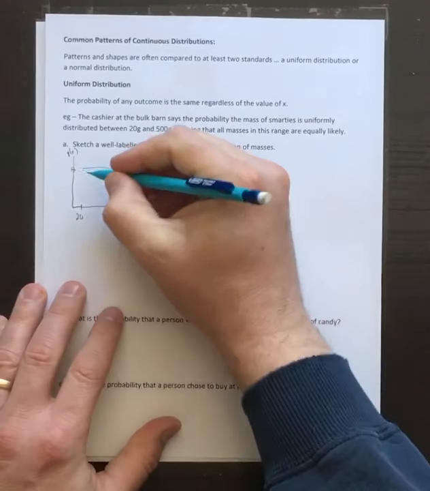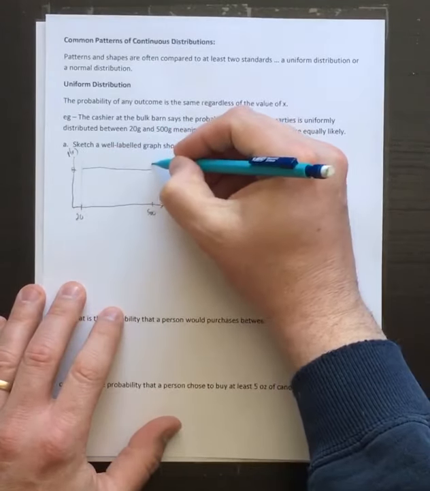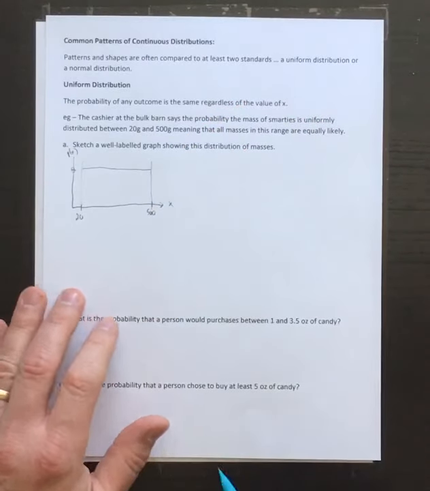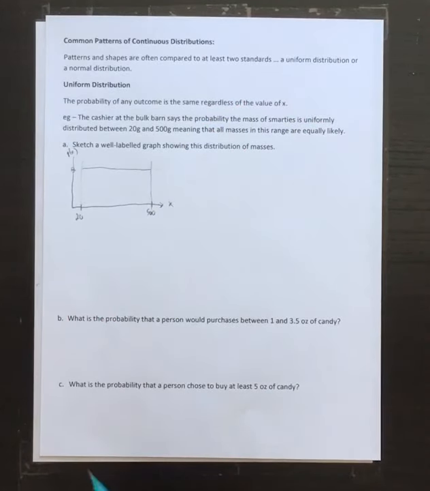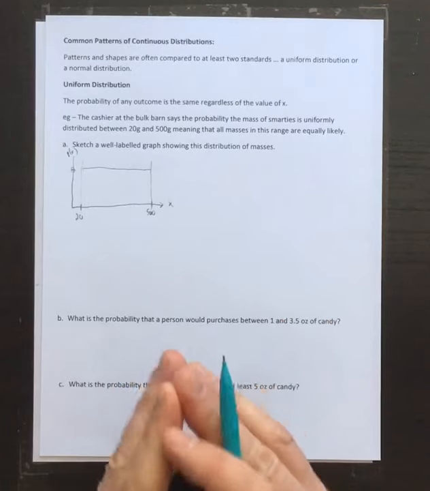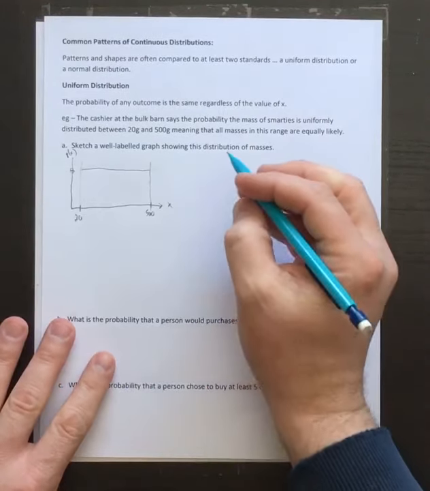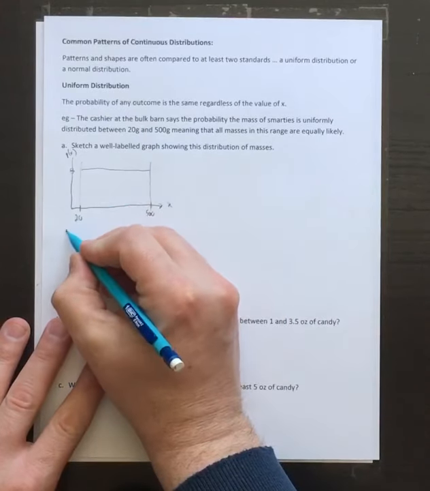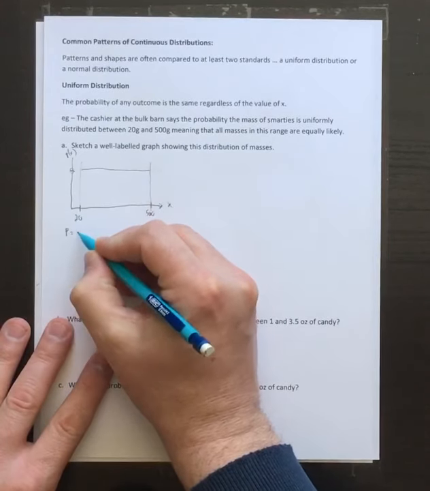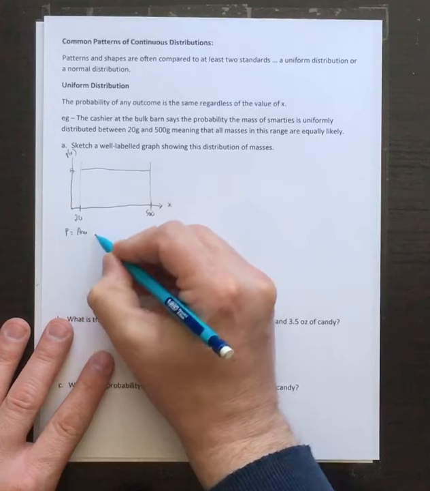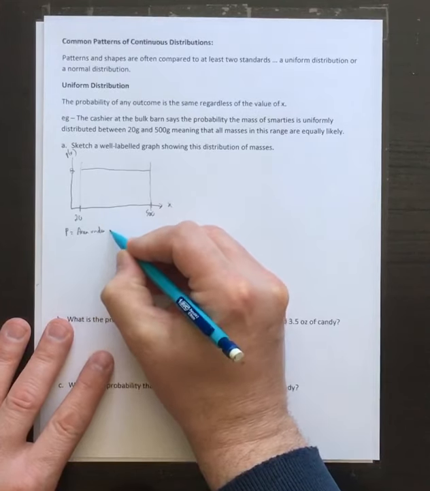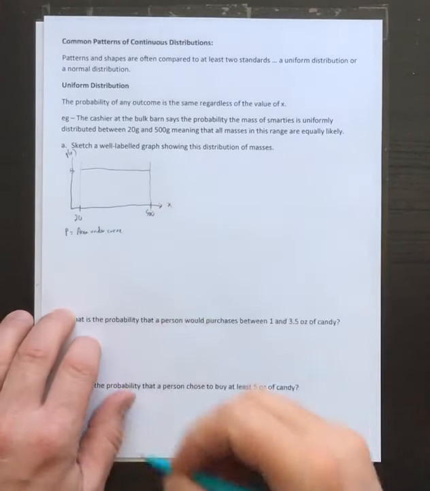So between the range of here and here, this is it. And this is a really important idea, because remember, to figure the probability of a range, it's going to be an area. So this is an important idea to take home: probability equals an area under the curve. That's really important.